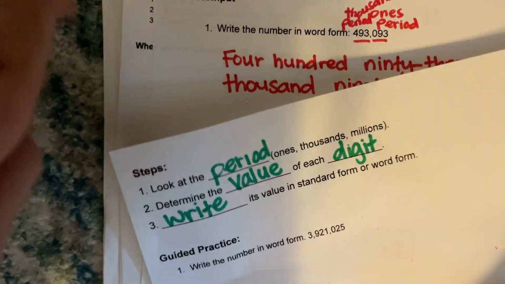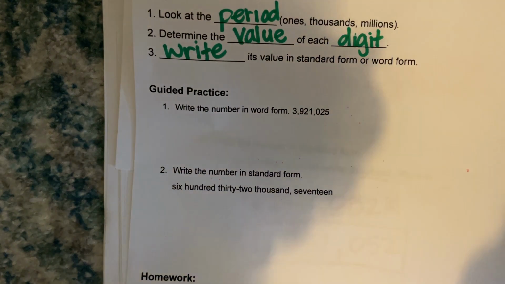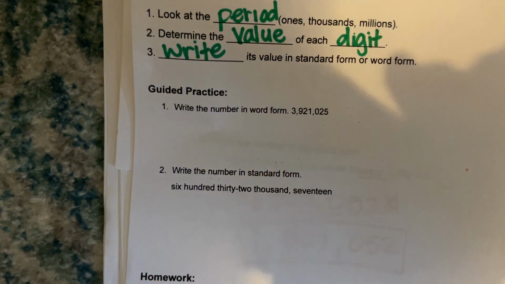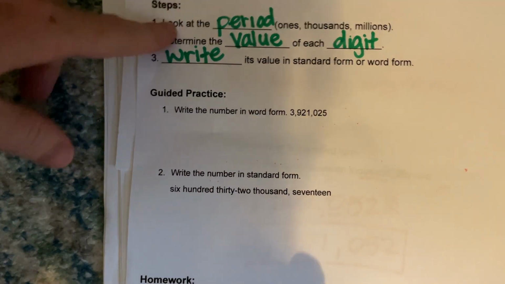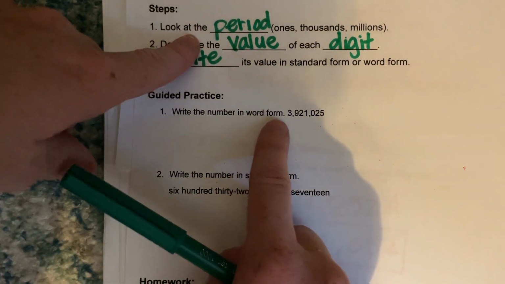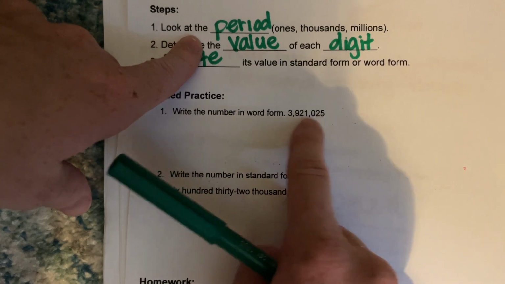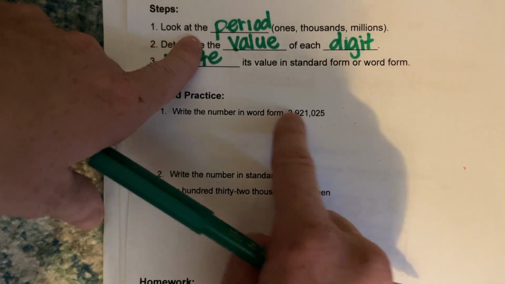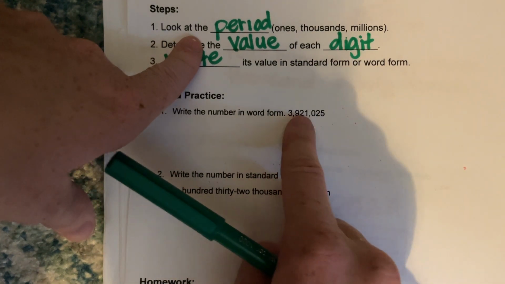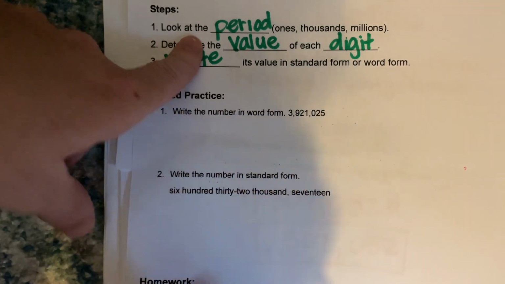I now have my guided practice out, which means that you should have out your pencil because I'm going to have my green pen again. Okay, we're going to need to look at the periods. So let's look here. We have 1 group, 2 groups, 3 groups because there's 2 commas. So I'm going to have the millions, a thousands group and the ones period.